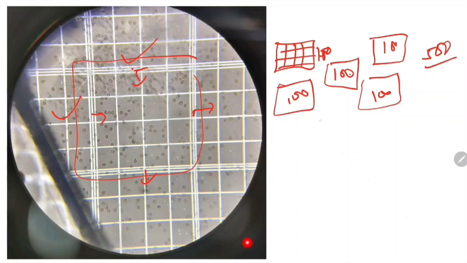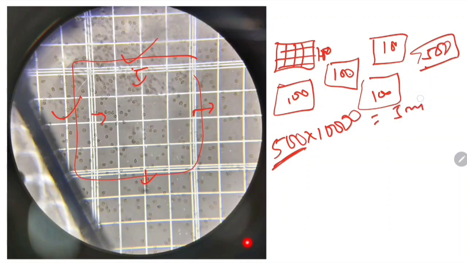Why should we fix it with the formula? Because the final number is 500, then suppose 500 is the final number, so 500 into 10,000. So you get 5 million. If you are counting one extra cell, so if you get 501, then your counting will be 10,000 extra cells. And if you are counting one cell less or 10 cells less, then each and every cell will reflect in the final number as a 10,000 decreased or increased number. So that's why we should be very, very careful while counting, and carefully we should consider the triple line.